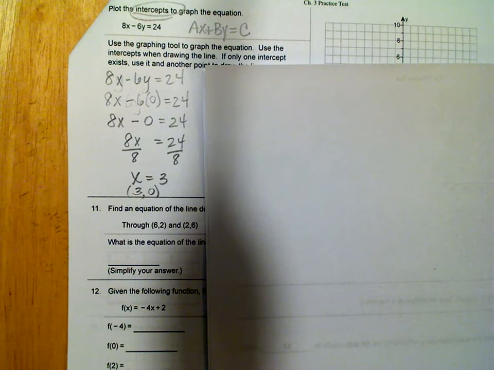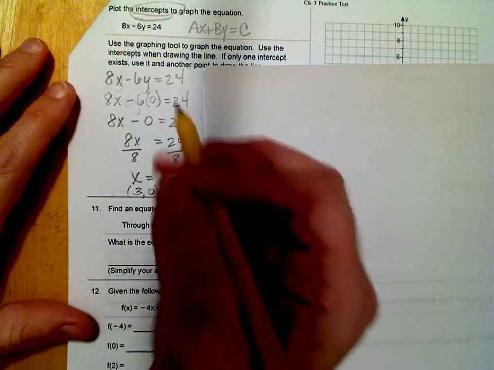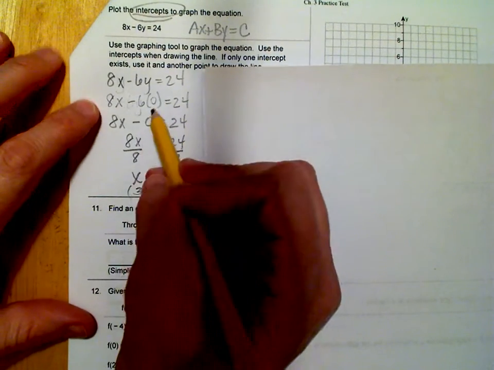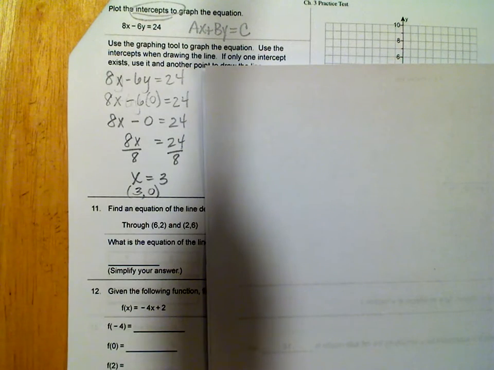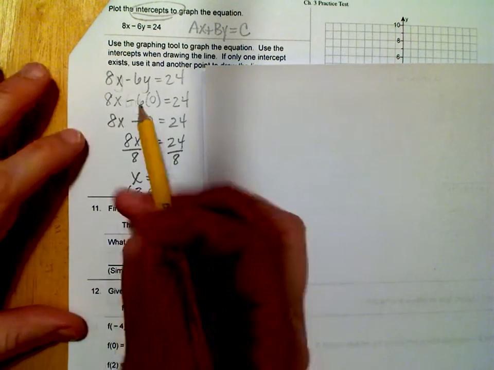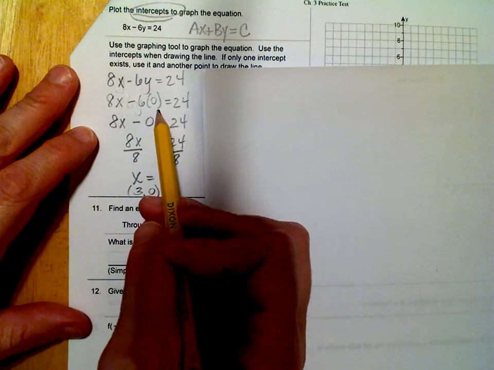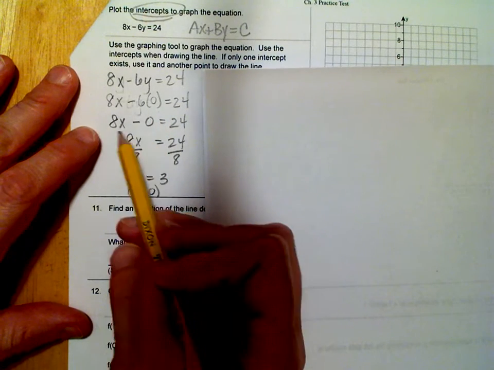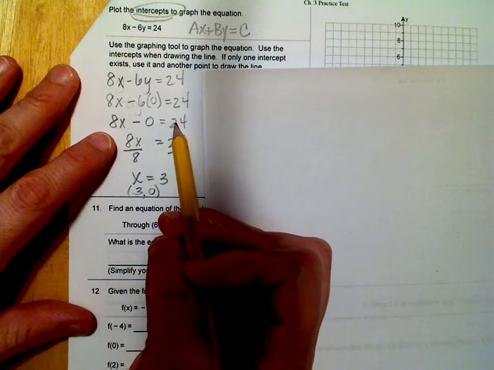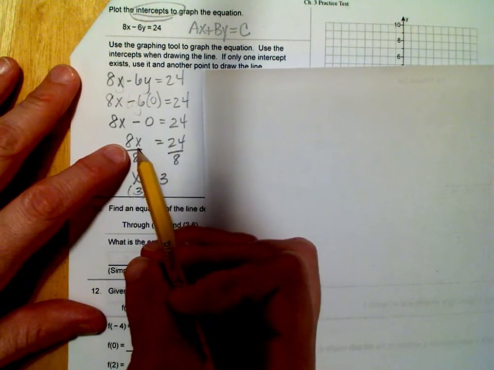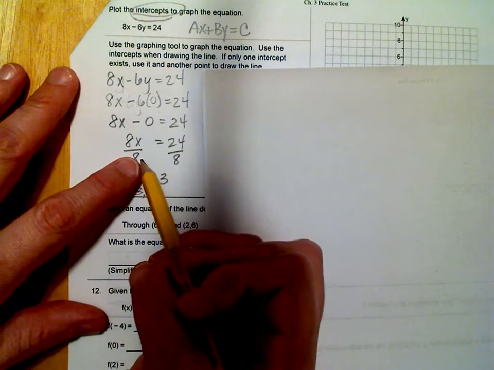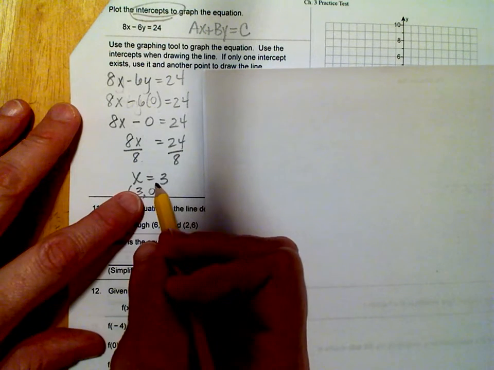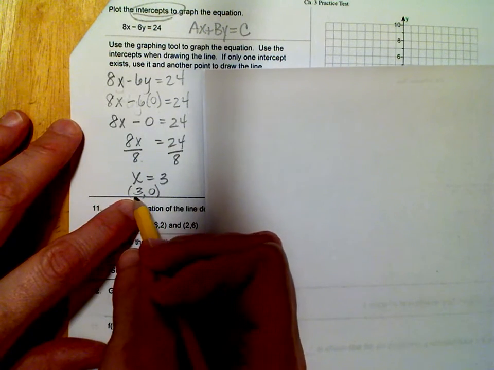But one thing that's nice about the standard form is that to find the intercepts, it's very simple. You just put a 0 in place of your y to find your x-intercept, and then a 0 in place of your x to find your y-intercept, like we did on the first problem. So we're going to plug a 0 in place of the y. We begin to solve this. We have 8x minus 0 equals 24, which means 8x equals 24, and we divide by 8. X is 3, so our x-intercept is 3, 0.